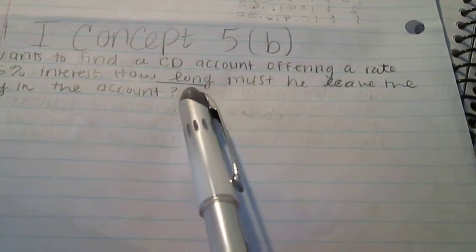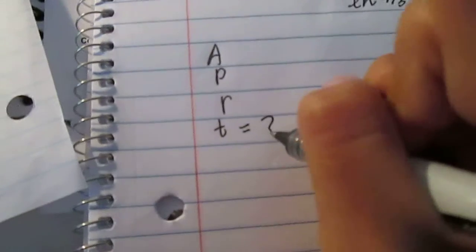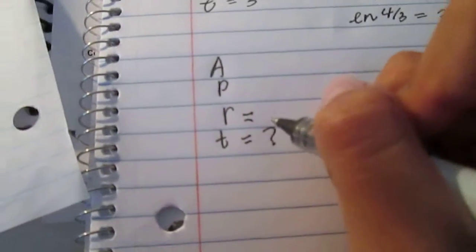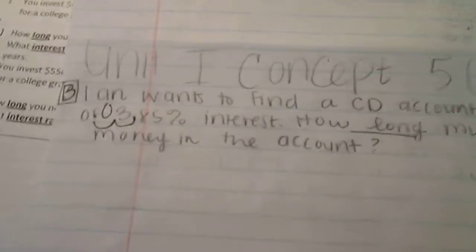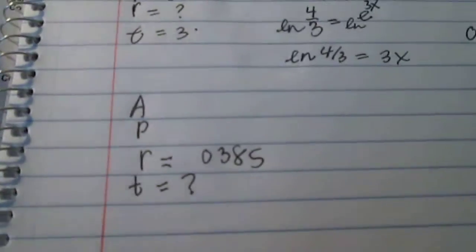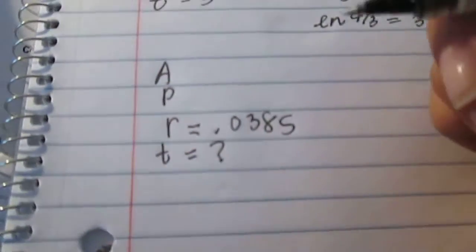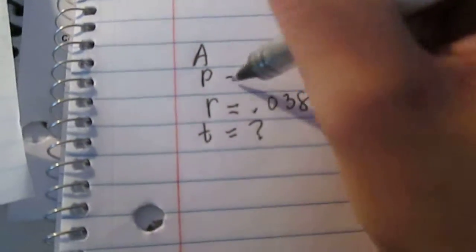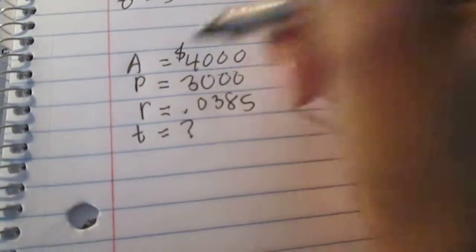So this time we are looking for time. So we have a rate. Our time we don't know. Our rate was 3.85. So since we move the decimal 2 over, we get 0.0385. That's a decimal. And the principal amount was the same as before, 3,000. And we still want 4,000 from the bank.